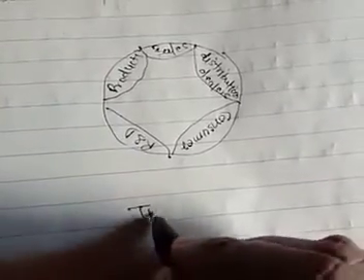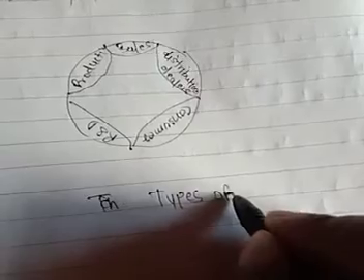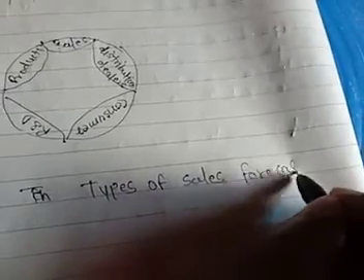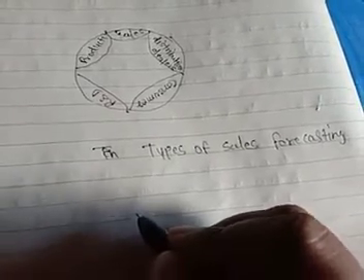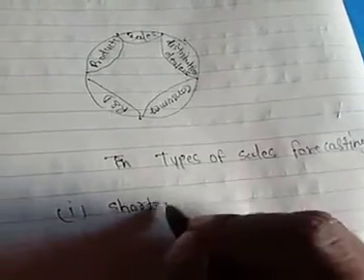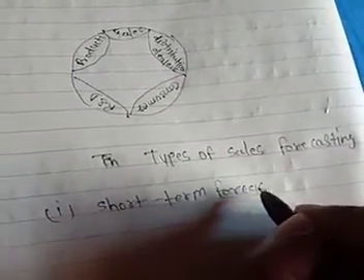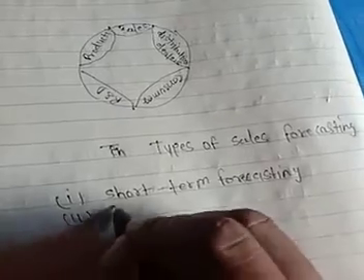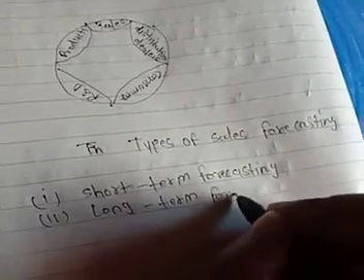Types of sales forecasting. There are two types of sales forecasting. First, short term forecasting. Second, long term forecasting.